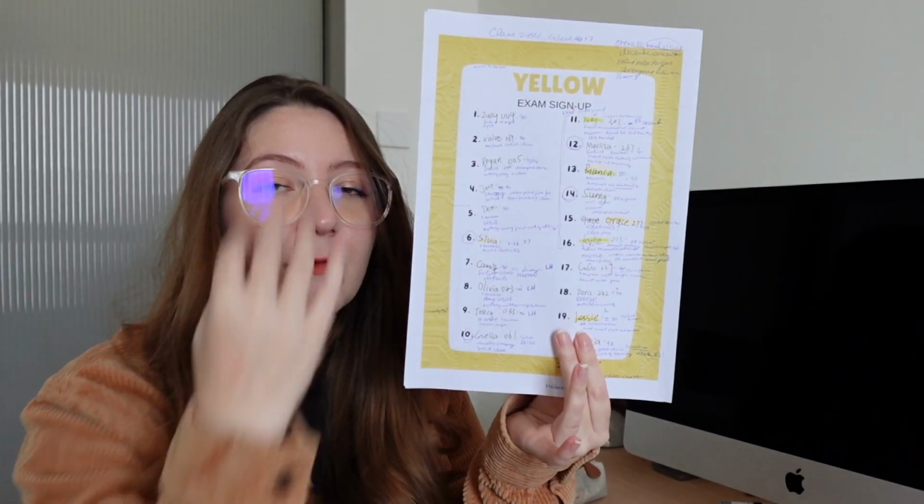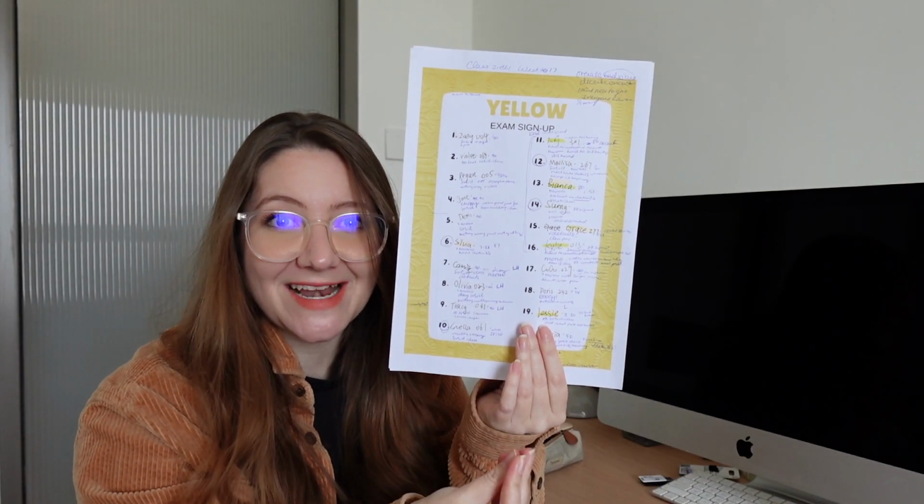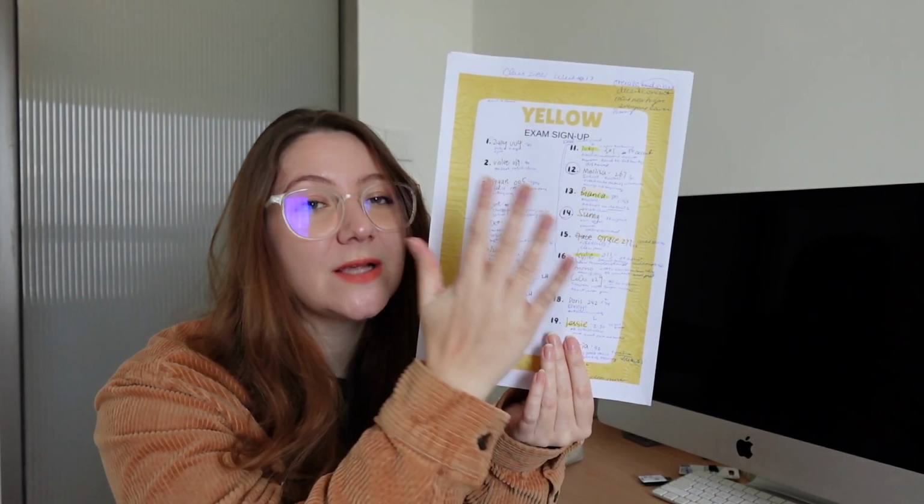And this, if I were to lose this, I would be devastated. This is my lifeline. This is also something students never see. I can really easily just flip the paper over and no one sees it.